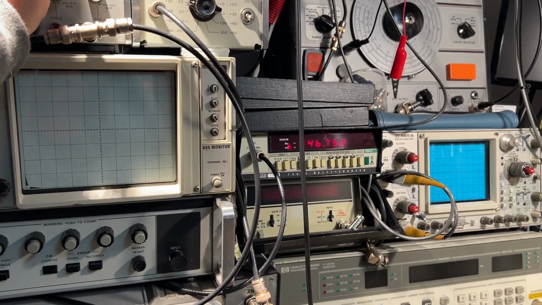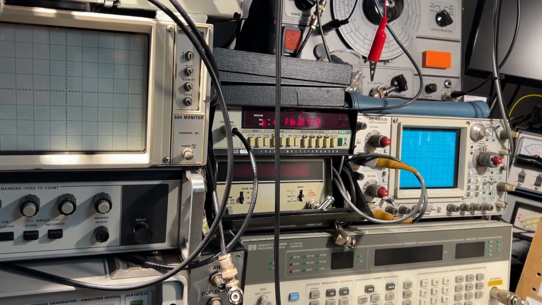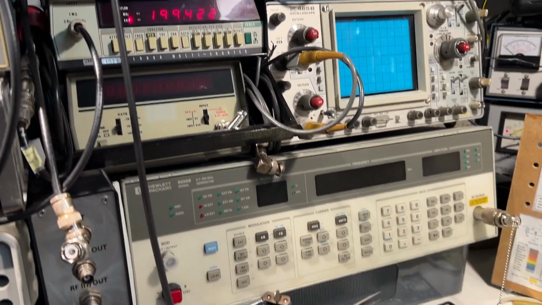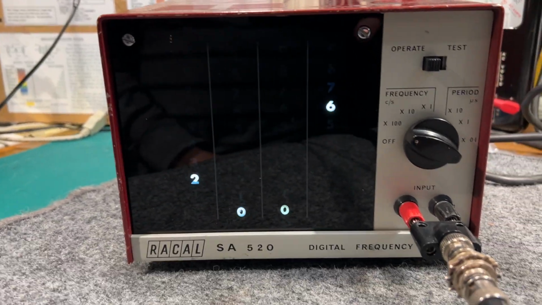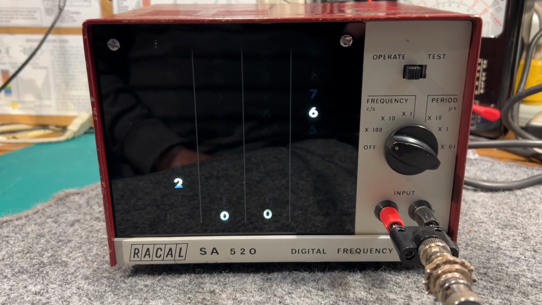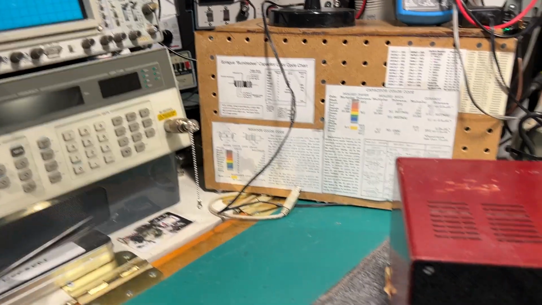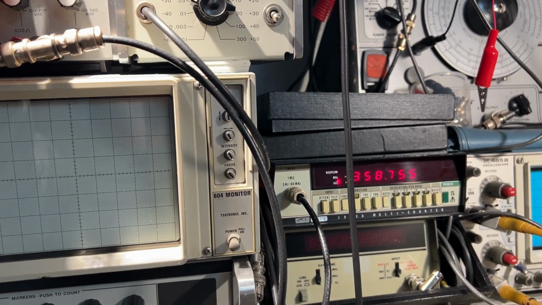If I vary the frequency, I'll take it down to, say, 200 kilohertz. Just over 200 kilohertz, 200.6. And the RACAL is 200.6. So there we go. I'll try something with a 9 in it, say.